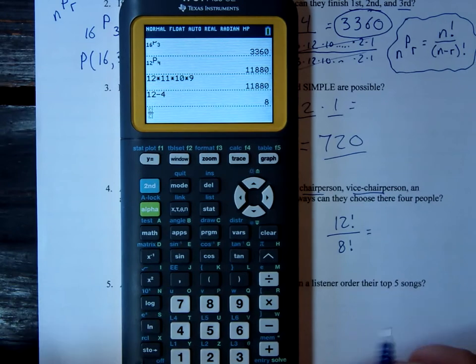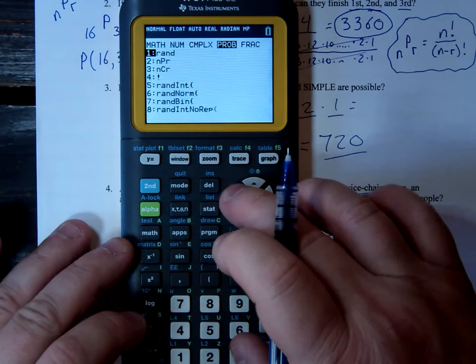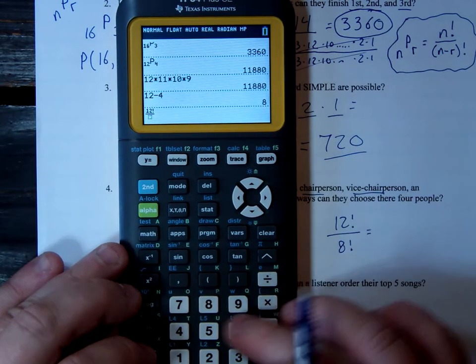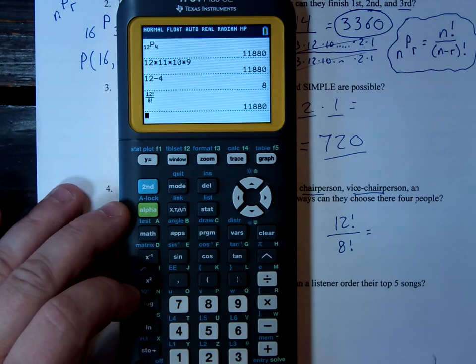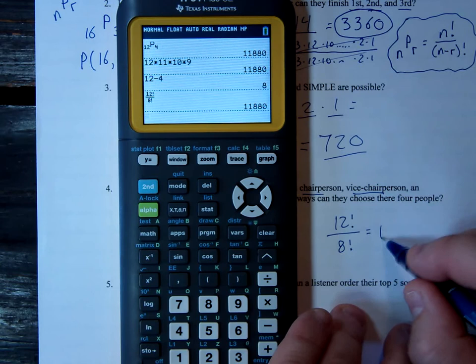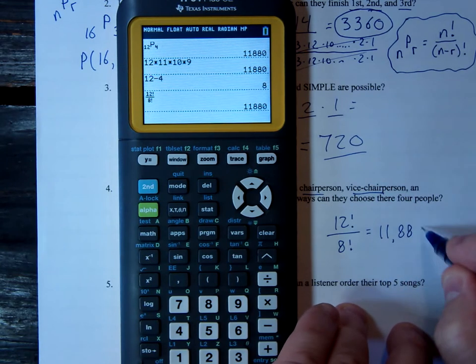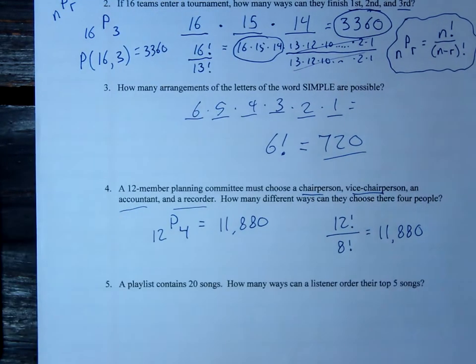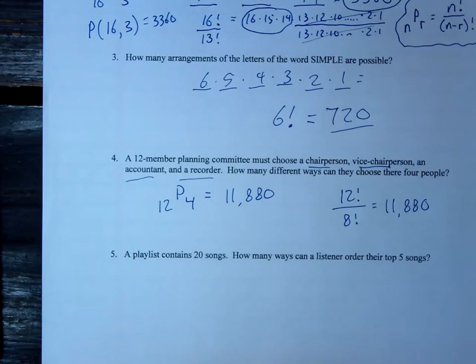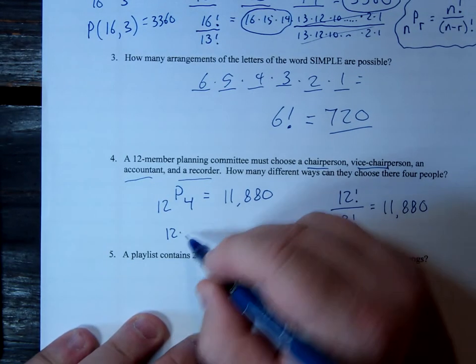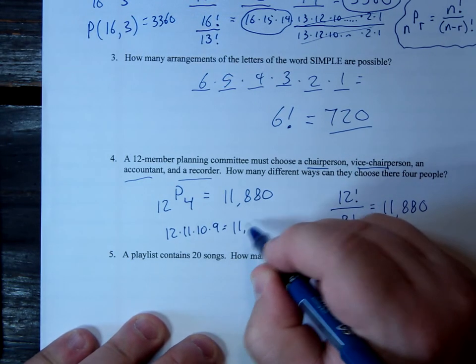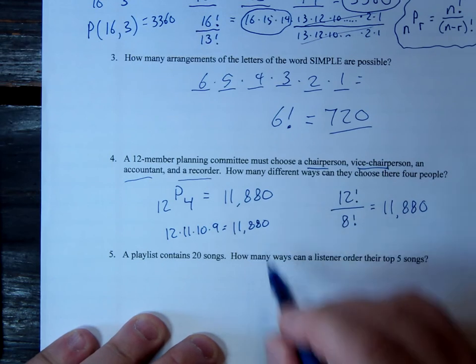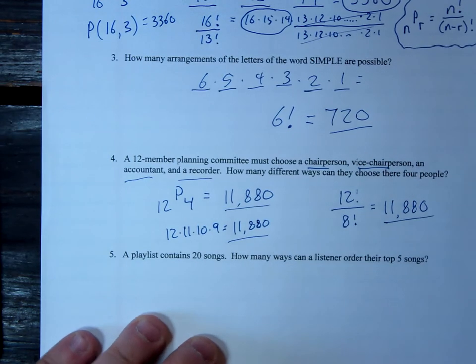And if you put in the 12 factorial on top, 8 factorial on the bottom, you're going to get that same number. 3 different ways to do the same thing. Don't forget 12, 11, 10, 9. All of them will give you the same thing.